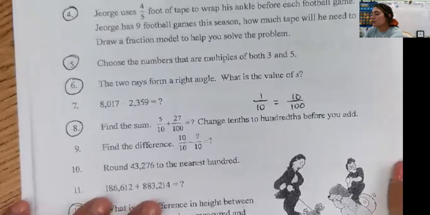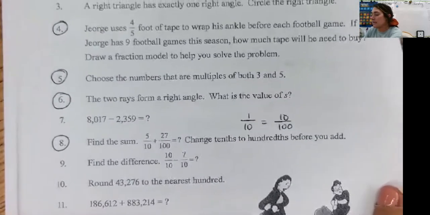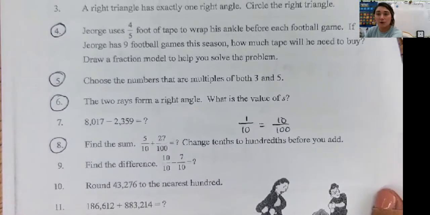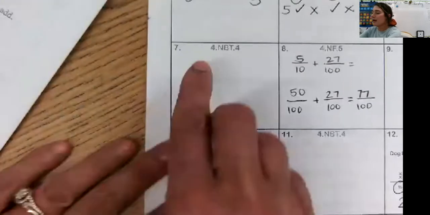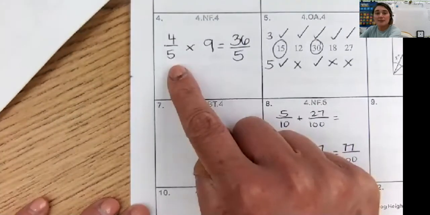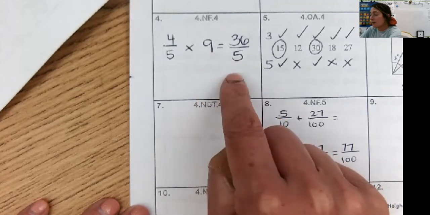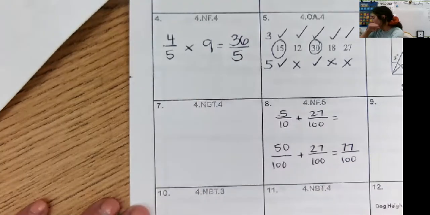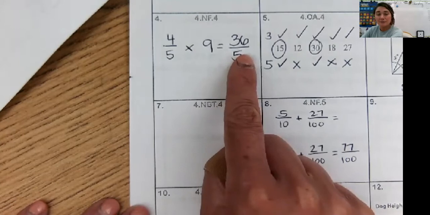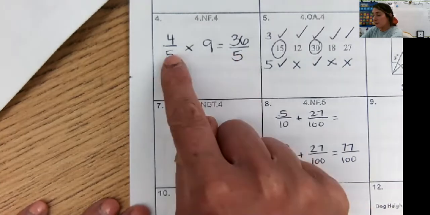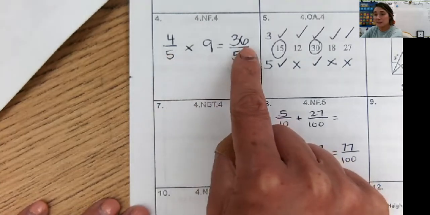First, number 4. George uses 4/5 foot of tape to wrap his ankle before each football game. If George has 9 football games this season, how much tape will he need? So I did 4/5 times 9, and I got 36/5. Remember that our denominator stays the same. Our numerator is what we're multiplying. So 4 times 9 equals 36.